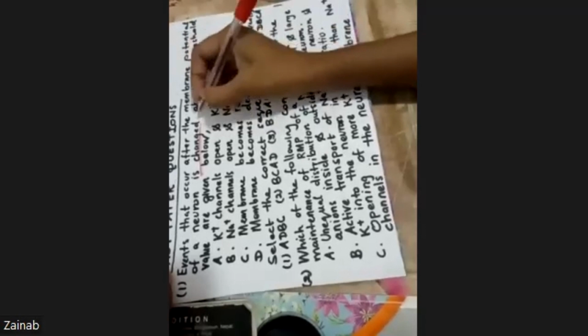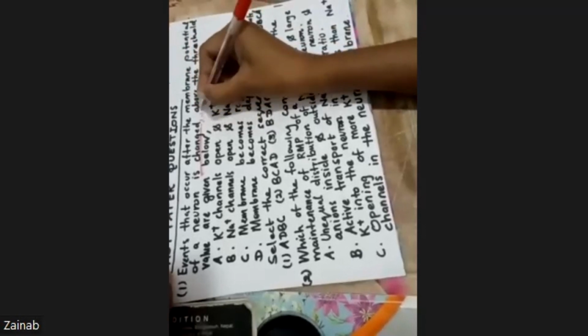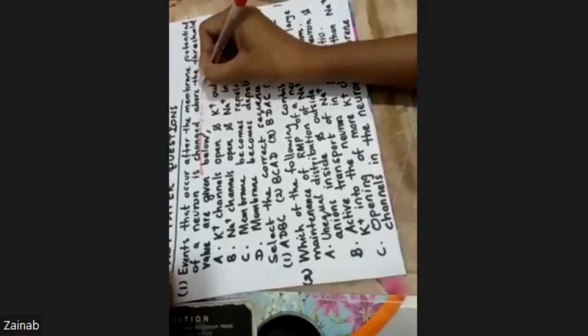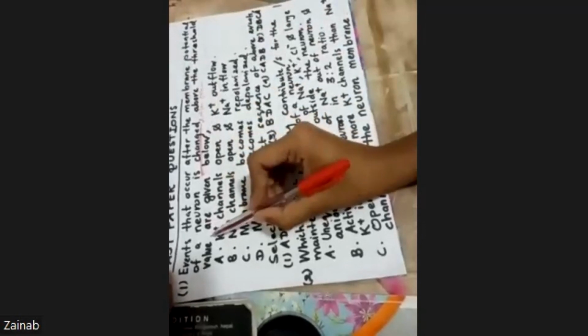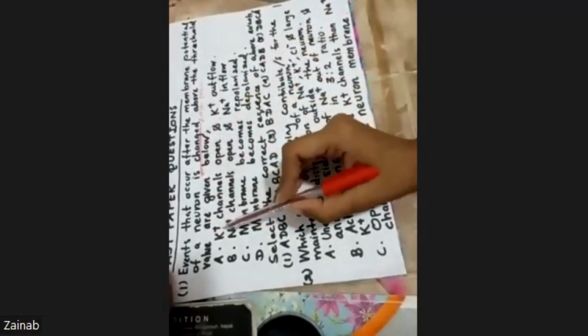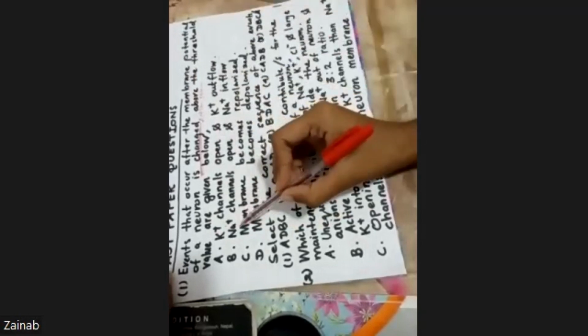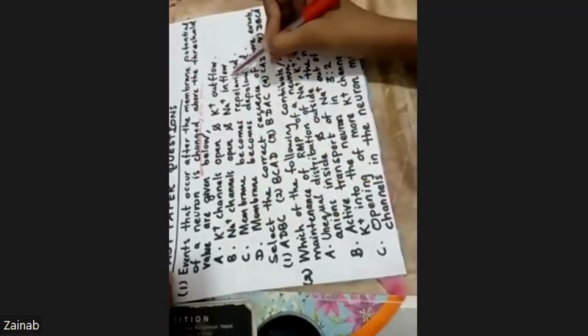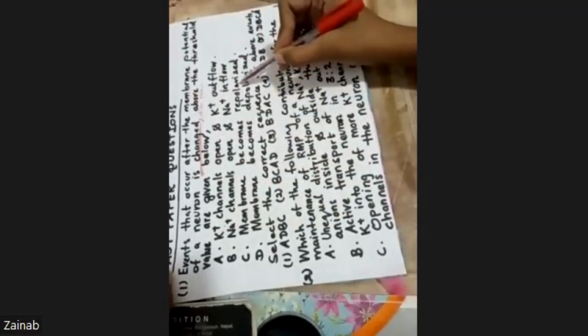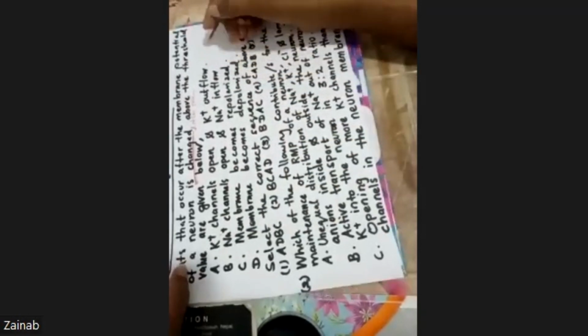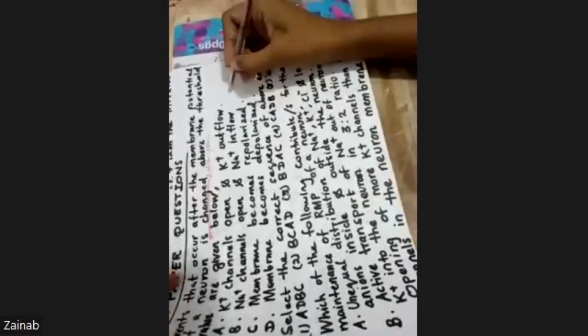I told you, they are mentioning the action potential above the threshold value. The options are given below. Sodium channels open and sodium inflow. Potassium channel opens and potassium outflow. Membrane becomes repolarized. Membrane becomes depolarized. Okay, I hope you all remember those things.